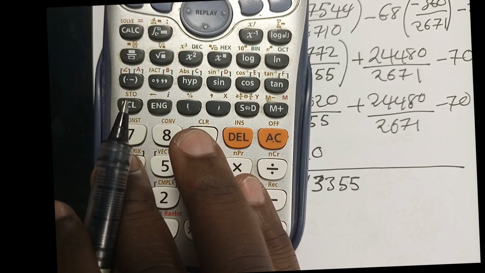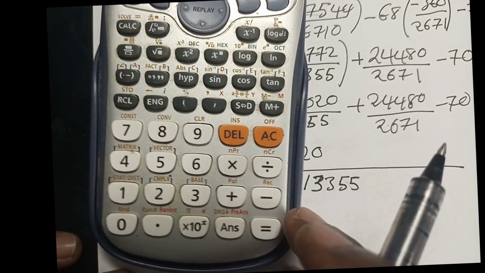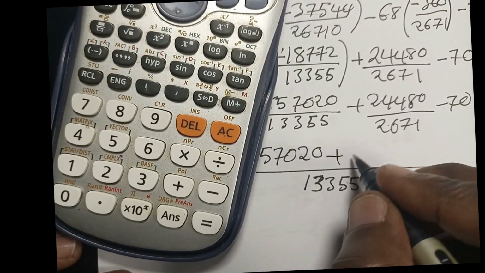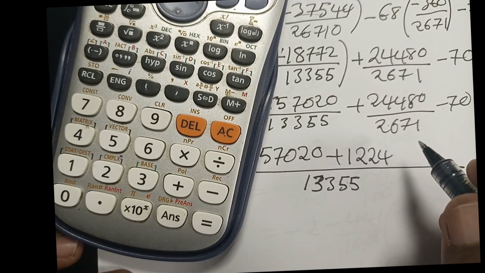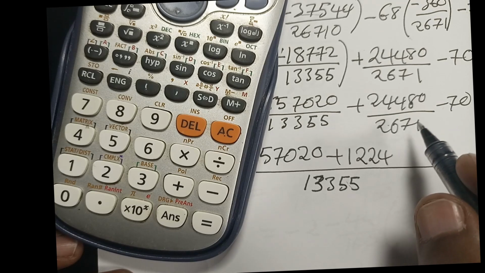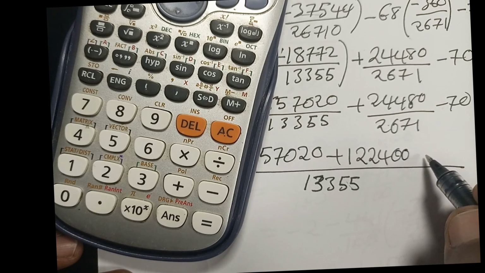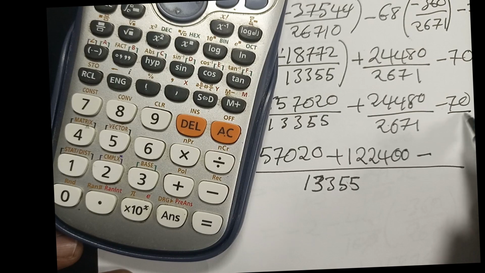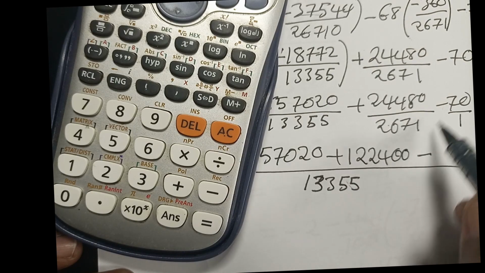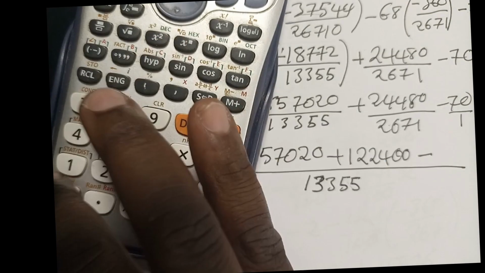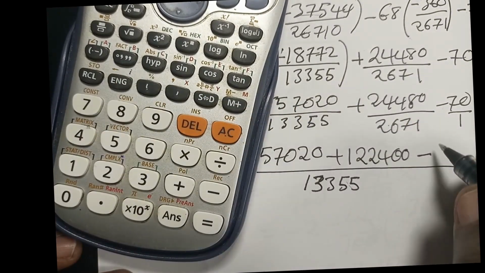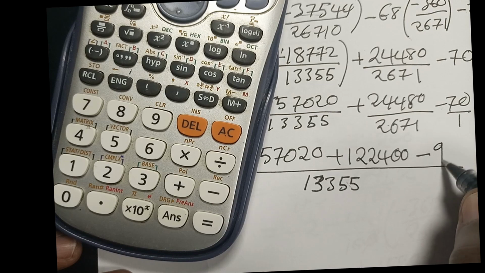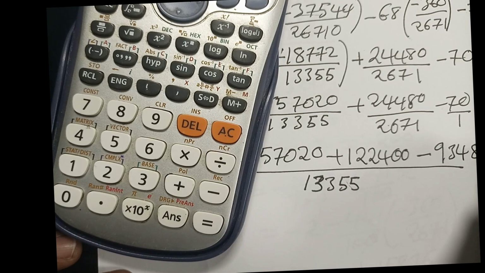So 5 times 24480, you get plus 122400, and then minus, this is over 1, so 70 times 13355, you get 934850.